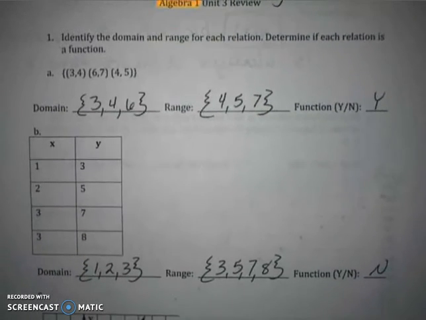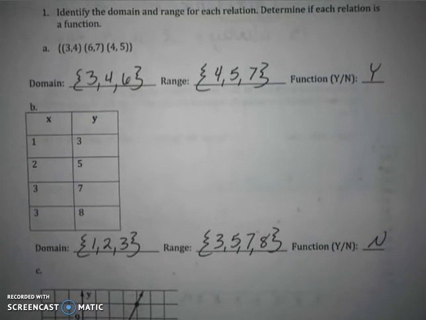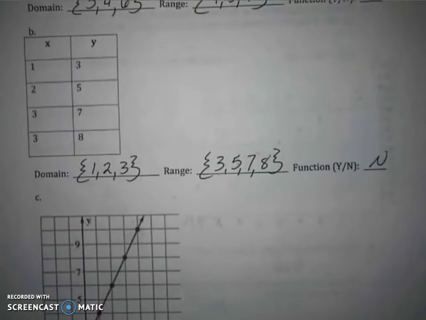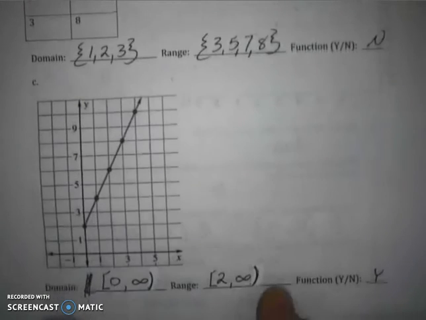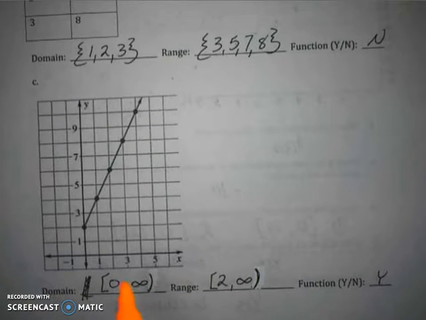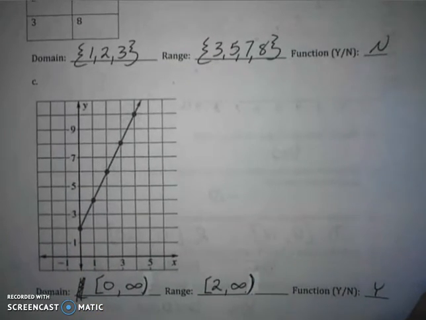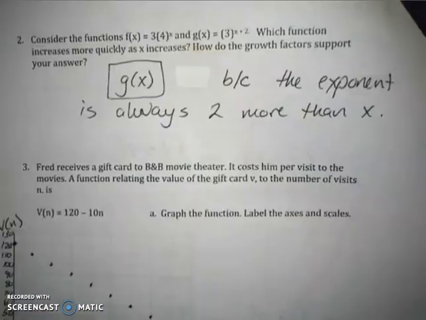Okay, on these first ones, using domain and range, 1a is a function, 1b is not a function, 1c is a function. Notice that I'm using my set or interval notation on this one. Going on to the second page.